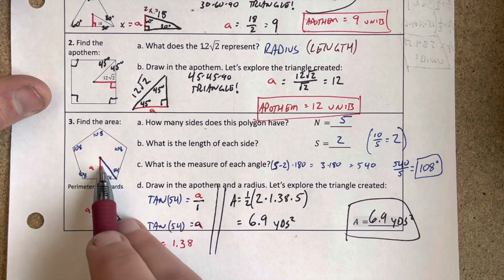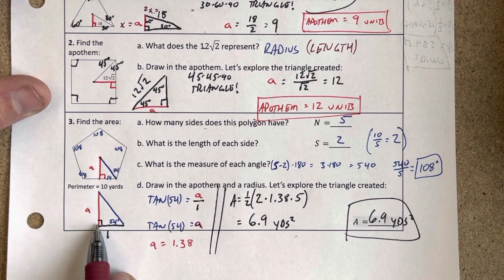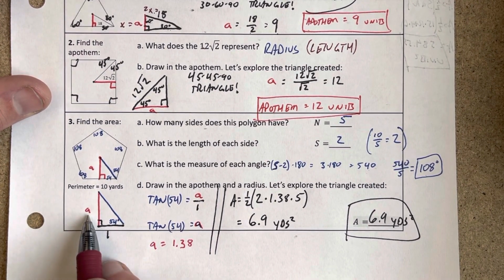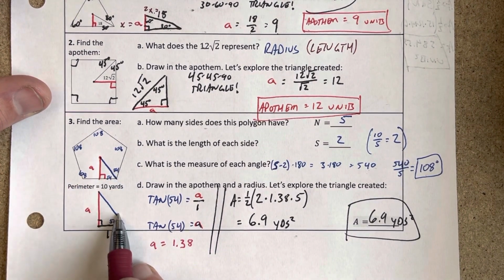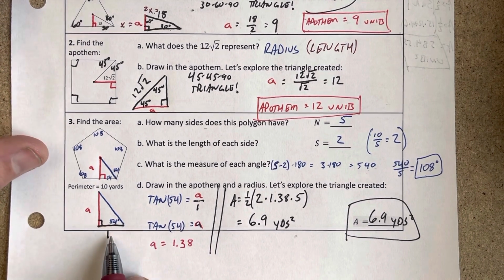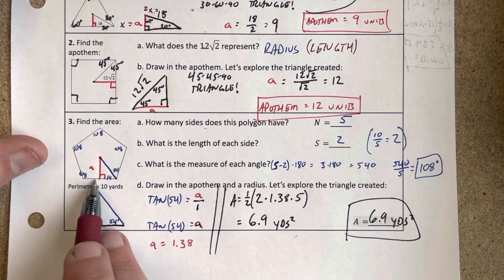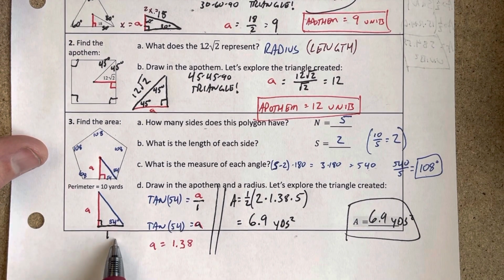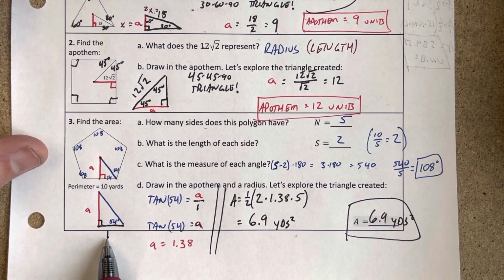Okay, we drew in the apothem and a radius, and I removed that triangle here from the noise a little bit, so we're just going to focus on this triangle here. We know that the red line here is our apothem. I labeled it A. We don't know the length of this hypotenuse, or the radius of the regular pentagon here. We do know that this side here has a length of 1, because the entire side is 2. If we chop it in half, it's 1. So we have this right triangle with a 54-degree angle, an apothem, which we're calling A right now, that we need to find, and a shorter leg of length 1.